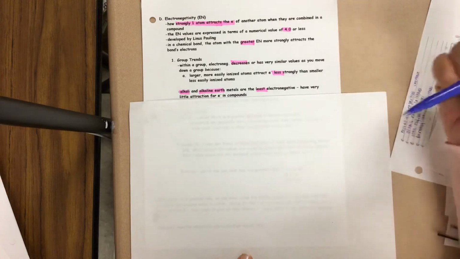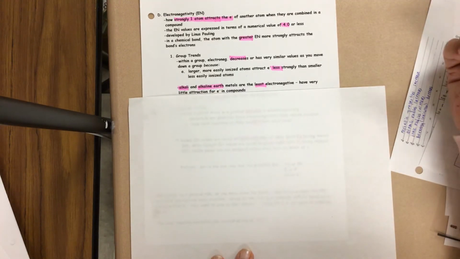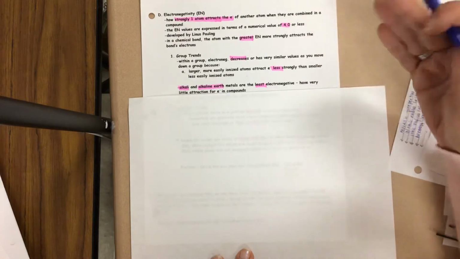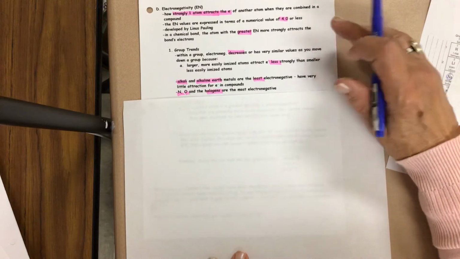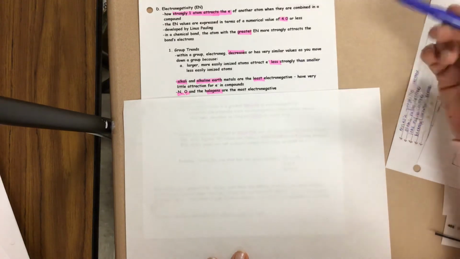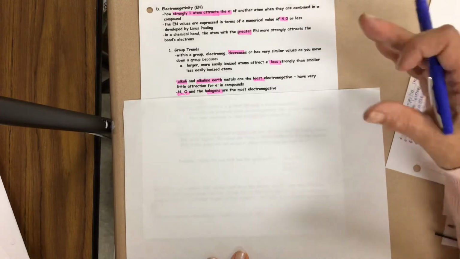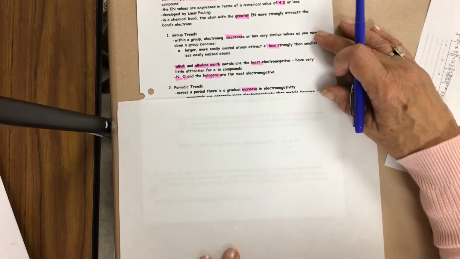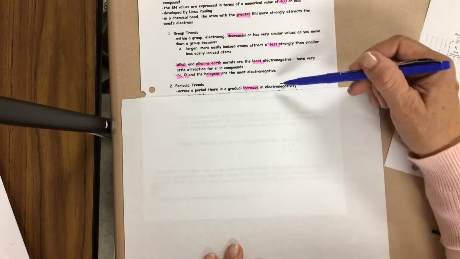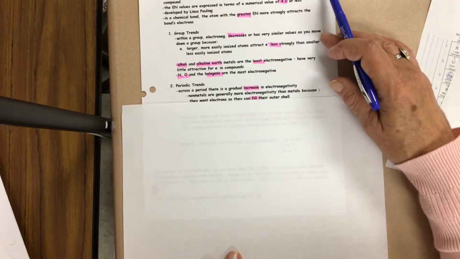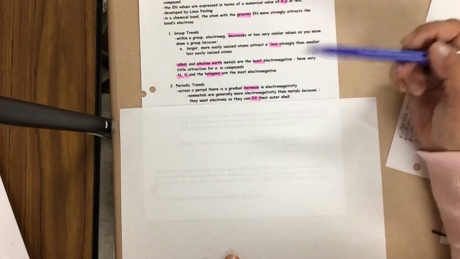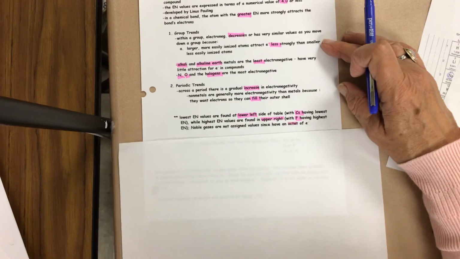Your alkali, which are your 1A, and your alkaline earth, which are 2A metals, are the least electronegative. They do not attract electrons in a compound. They're trying to get rid of them. Nitrogen, oxygen, halogen, those are your nonmetals. They're the more electronegative. They want to gain electrons to fill their outer shell. Okay, periodic trends. Across a period, there's a gradual increase in electronegativity. Nonmetals are generally more electronegative than metals because they want electrons to fill their outer shell.